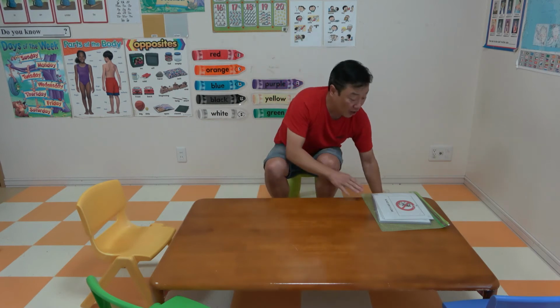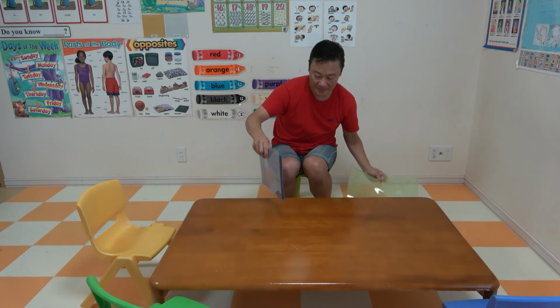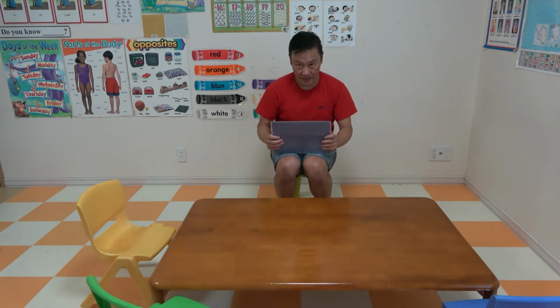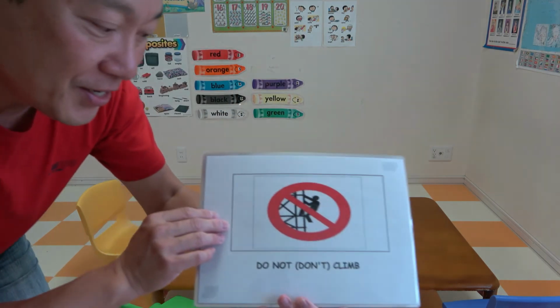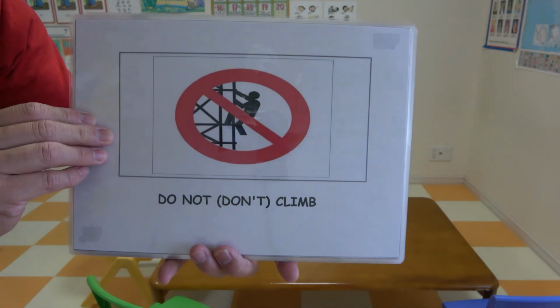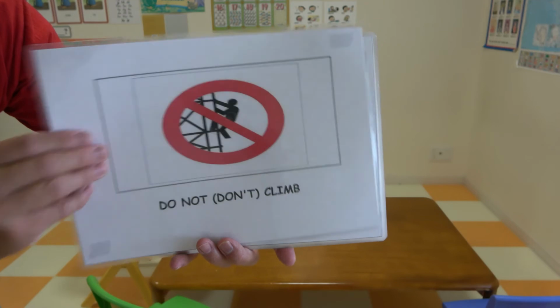Now the next set of cards I can show you because I made these myself. These are not copyrighted yet. Well, because I made them myself. Okay, I'm gonna go up close. This is do not climb. Don't climb.